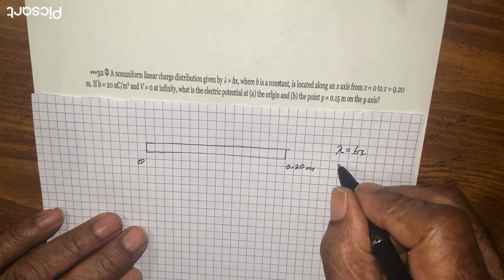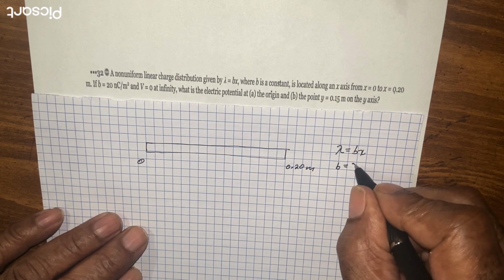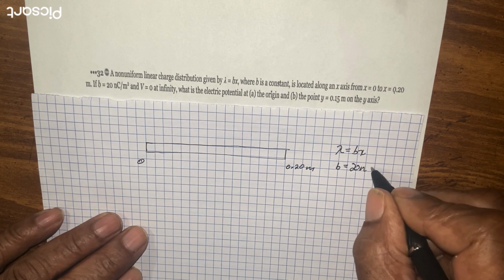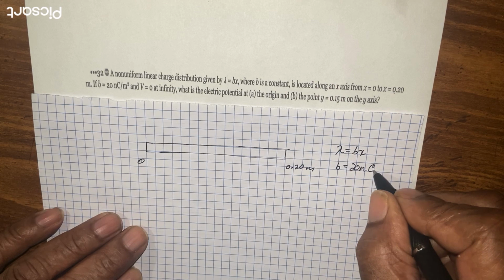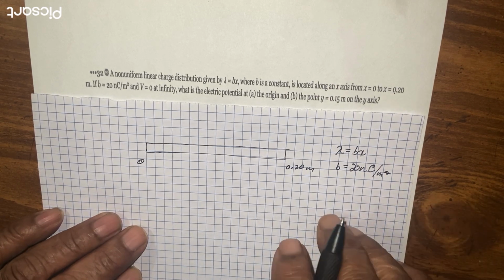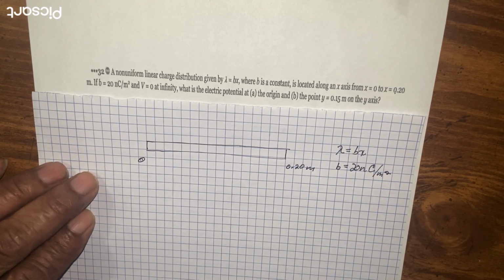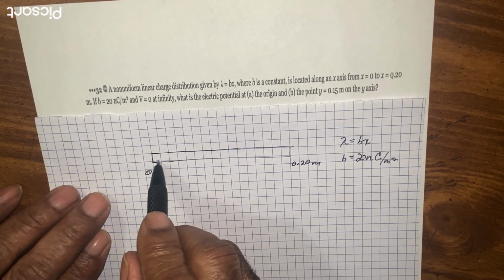The value of b is given to us as 20 nanocoulombs per meter squared, and we want to calculate the potential. This rod is non-uniform.